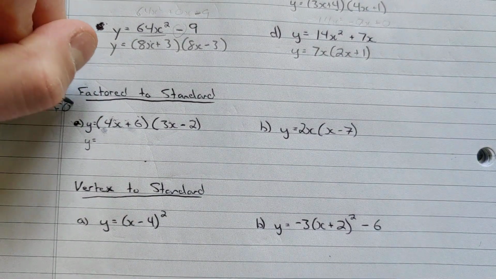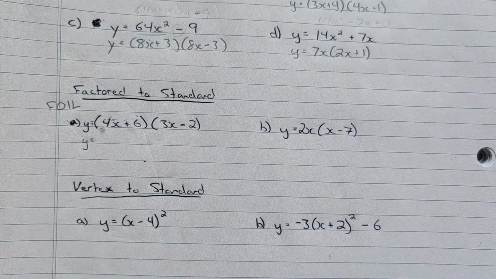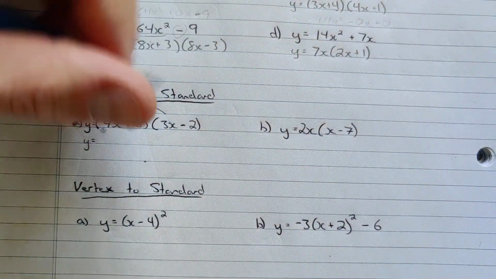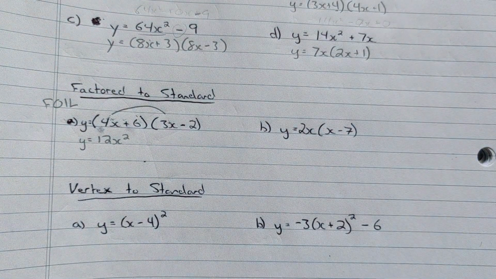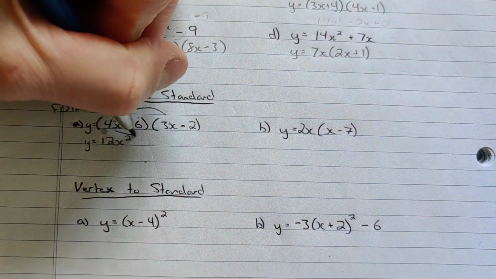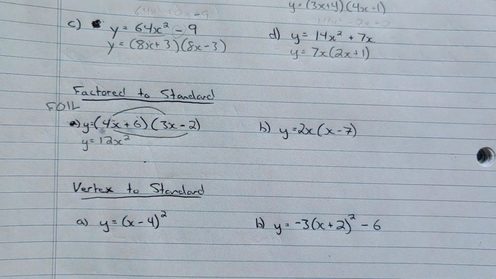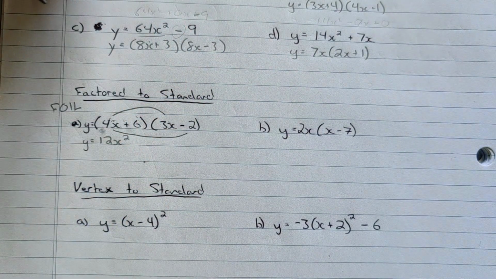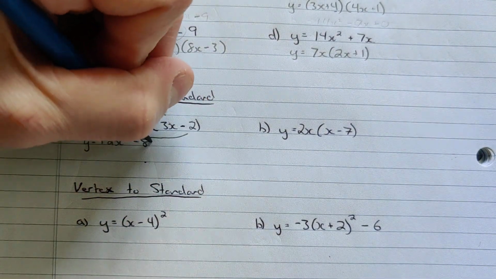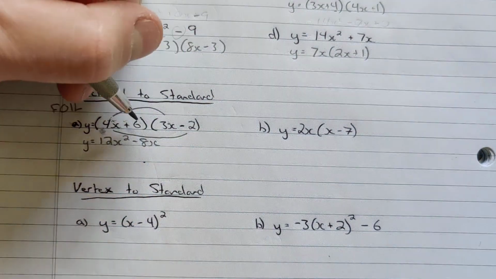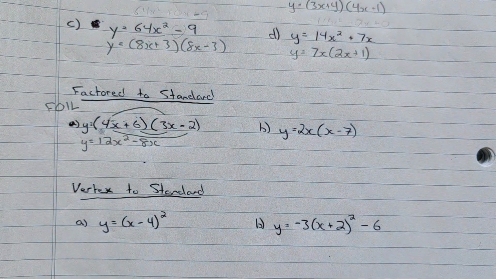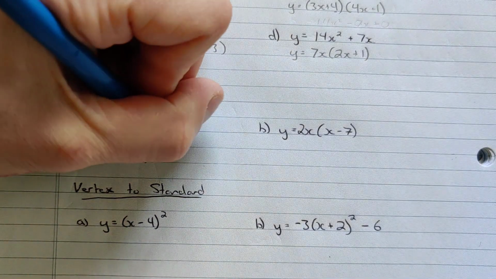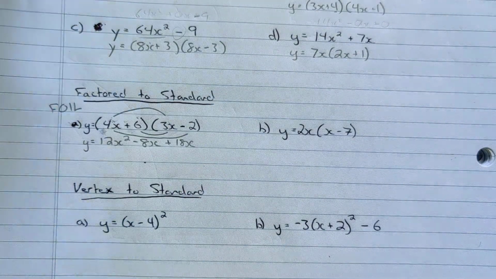What we do is use the word FOIL. First, outside, inside, last. So we multiply 4x by 3x. We get 12x squared. We multiply the numbers, we multiply the letters. Then we multiply 4x by negative 2. 4x times negative 2 is going to give us negative 8x. Then we do 6 times 3x. Positive 6 times 3 is positive 18x.